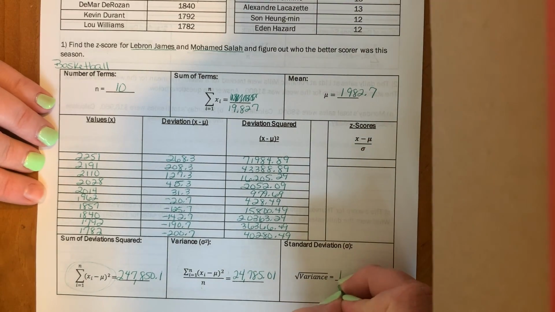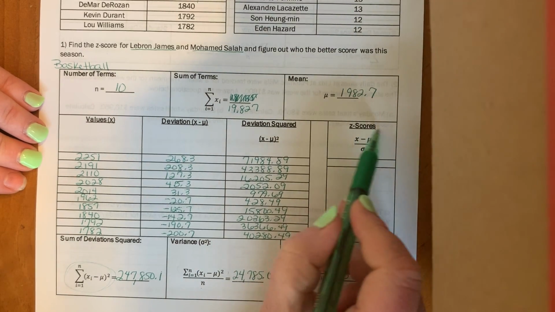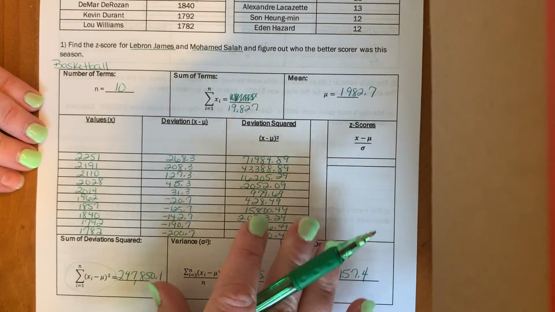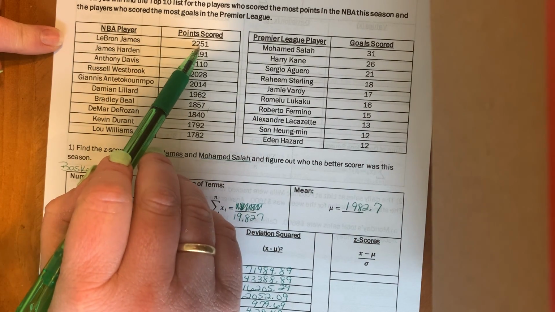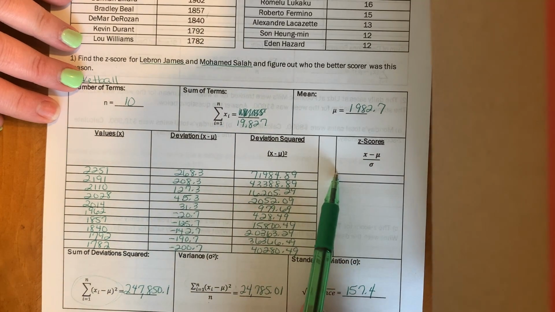So you're going to get 157.4. Now, you only have to find the z-score for LeBron James. You do not need to find it for anybody else. So LeBron James, in this case, he was our first person with 2,251. So we're only focused on him right here.